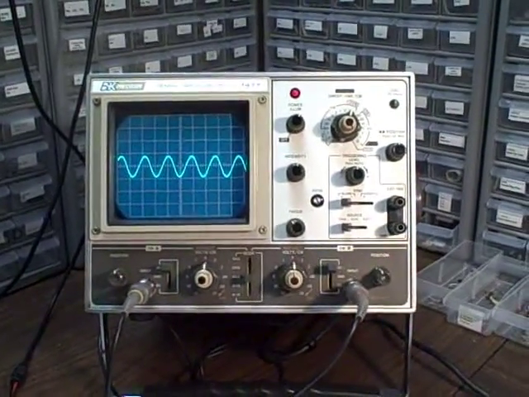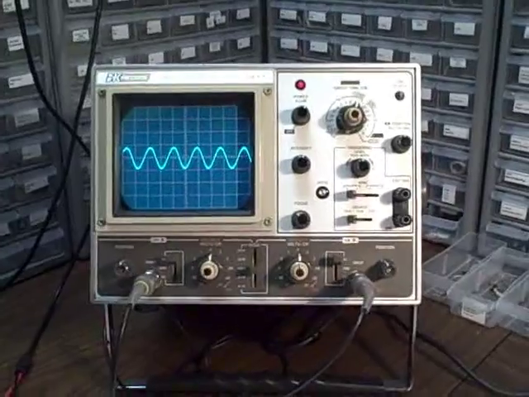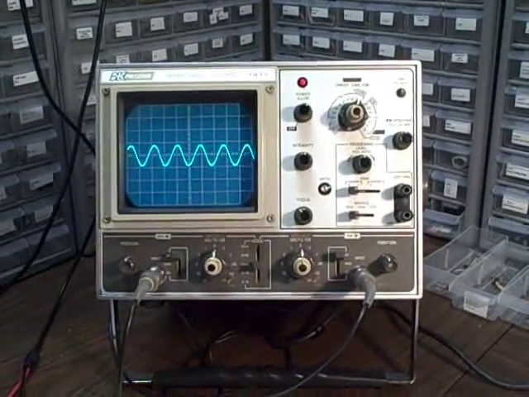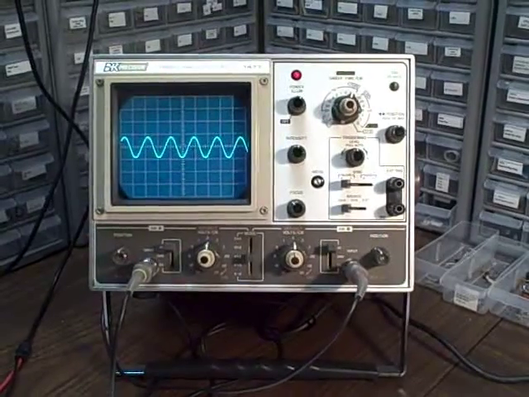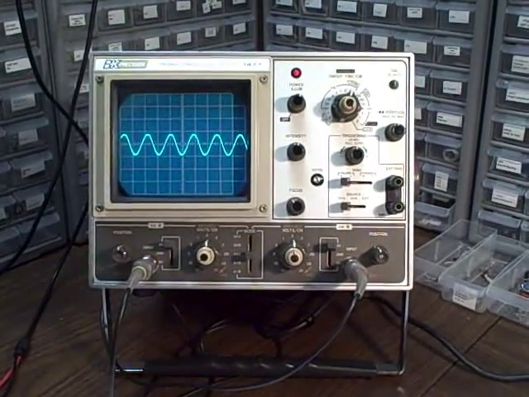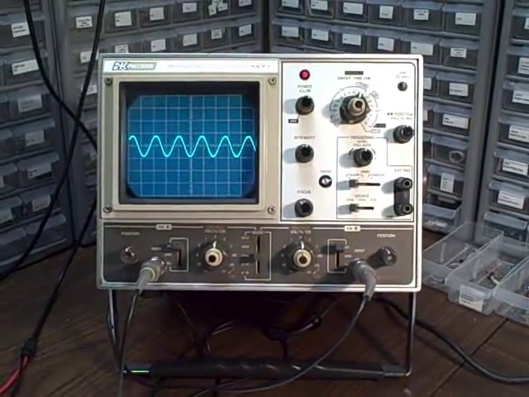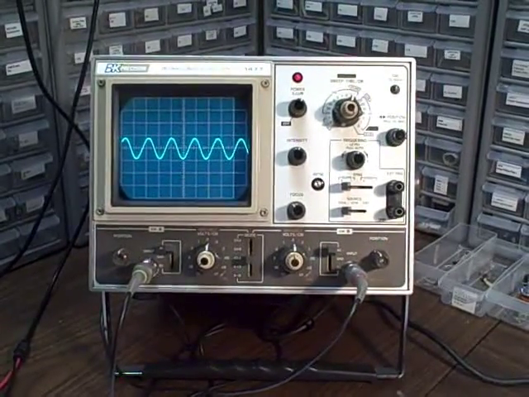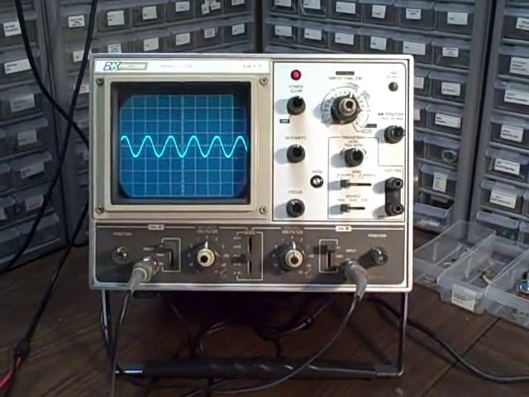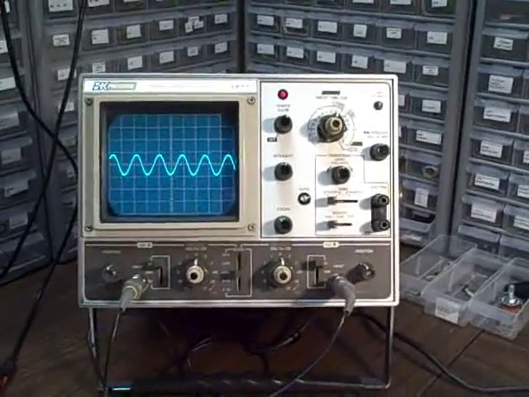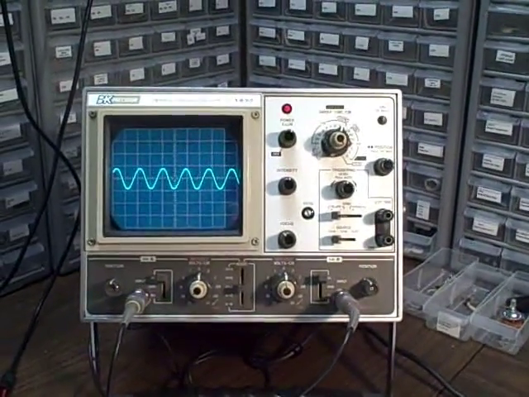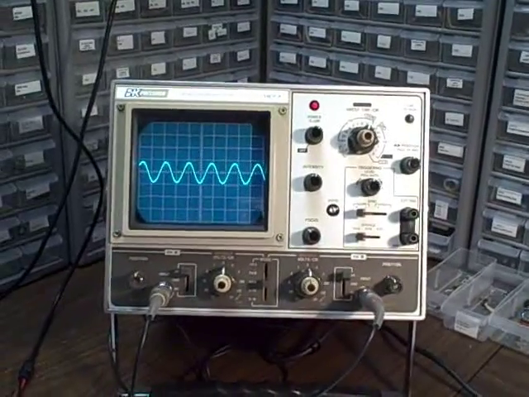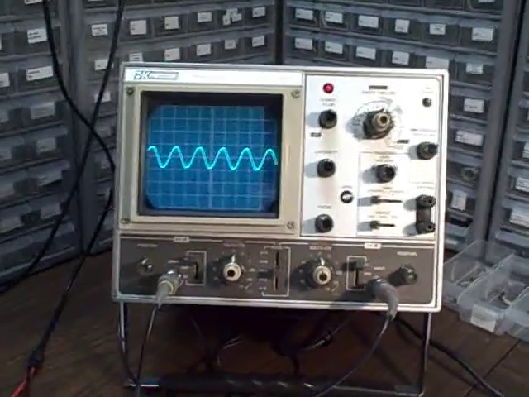This is the B&K 1477. It's a 15 megahertz scope and dual trace. Measures everything time-base wise from a half a second to 0.5 microseconds, and it does it in 19 steps with a 20th step to give you the XY capability where channel B controls the horizontal sweep and channel A shows you the vertical.